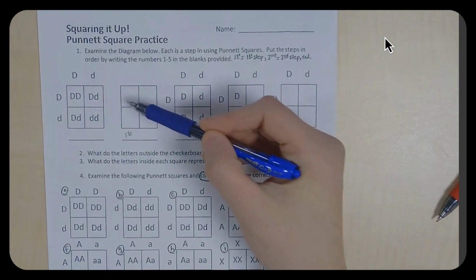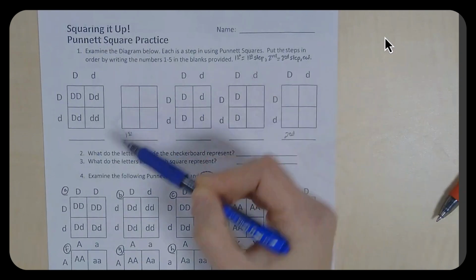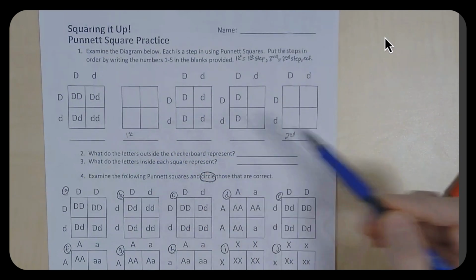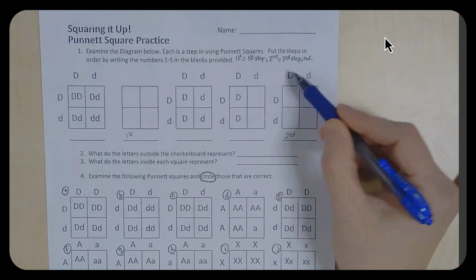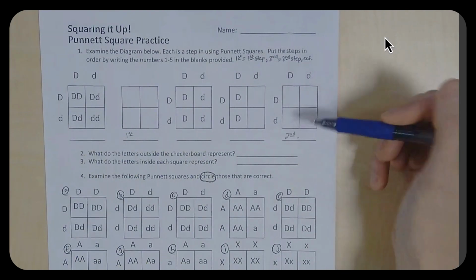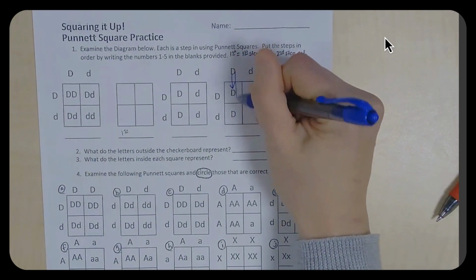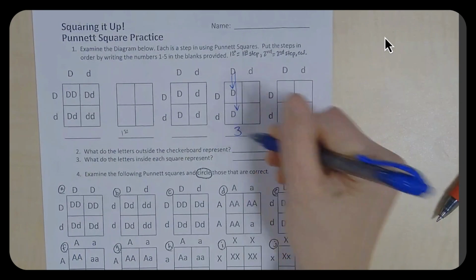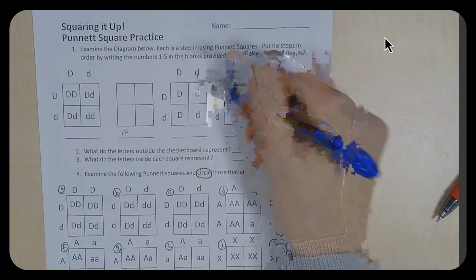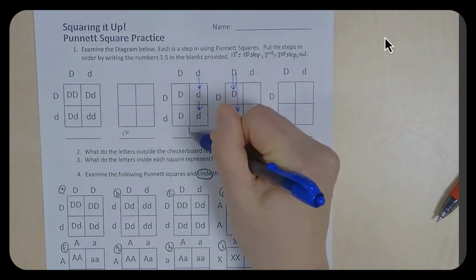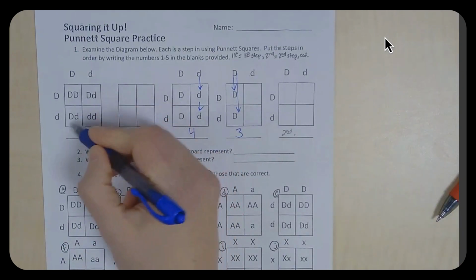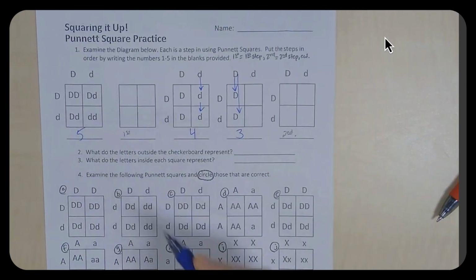So first thing we do is we always set up a Punnett square, so that's where I've got my box. So I wrote first, that's the first thing. Second thing, we put the parents along the outside, so that's second. After we do the parents, we go first is down, so that's our third step. Then we've got to do the second one, so down, down, so that's fourth. And then finally we go across, so that's 5.